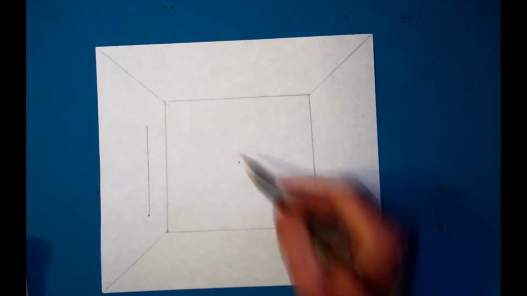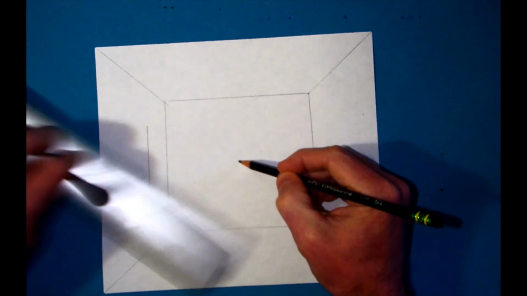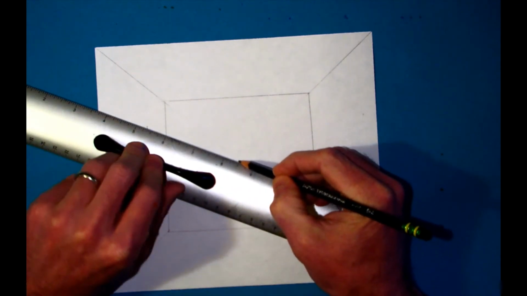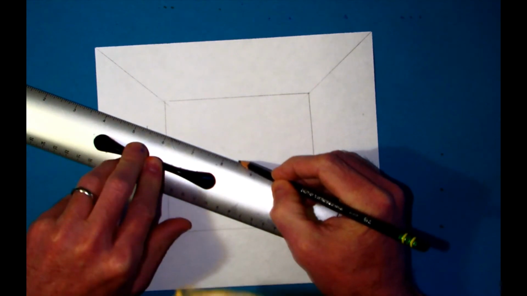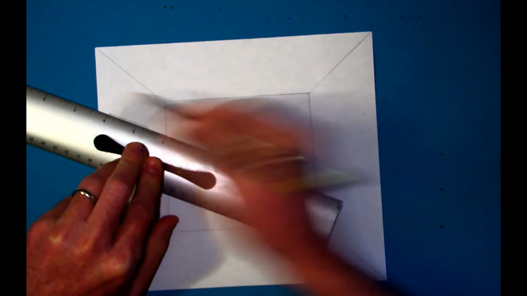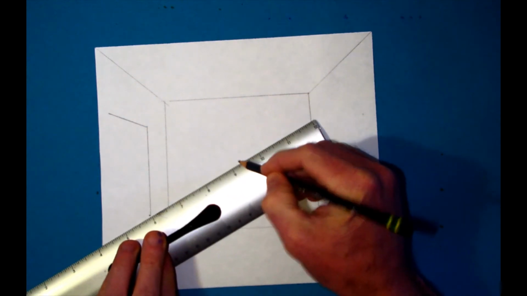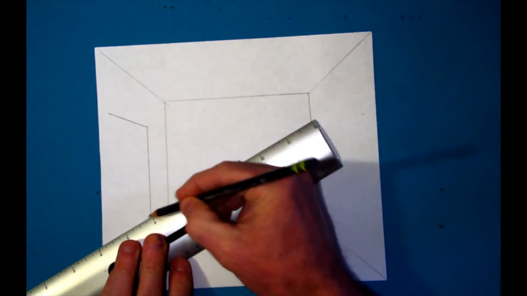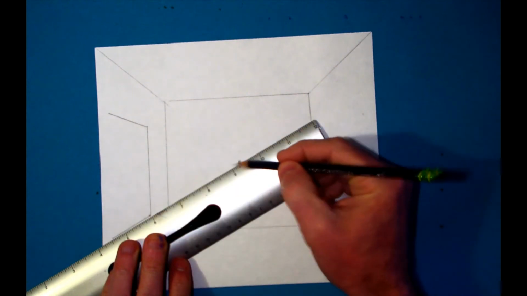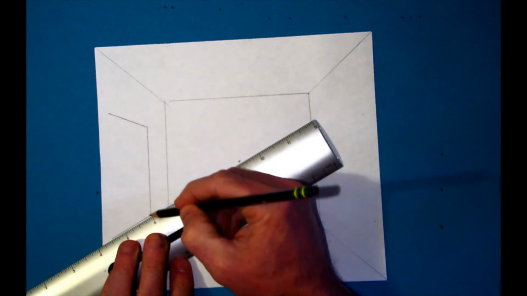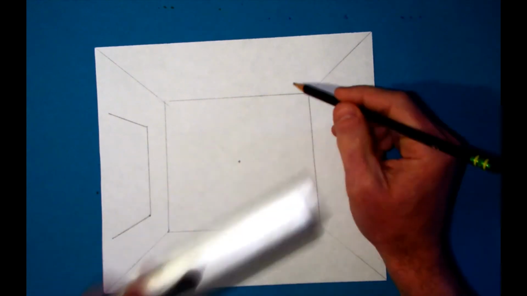Right? And then I'm going to find the top of the window by using the vanishing point. Sorry if my hat's getting in the picture. Can't really tell if it is or not. And then I'm going to find the bottom of my window using the vanishing point. Again, I'm not drawing the line the whole way across. I'm just starting at the bottom of the window and working my way out.